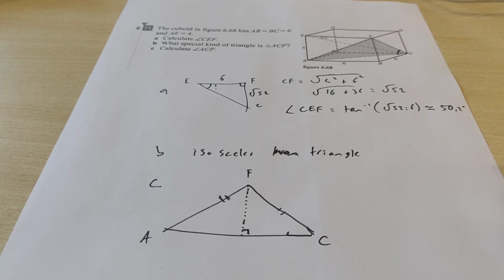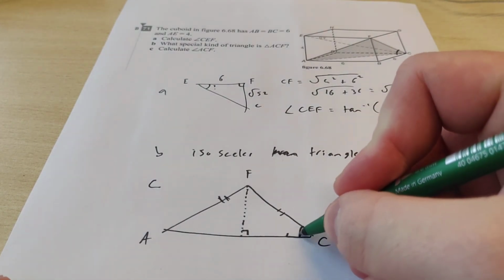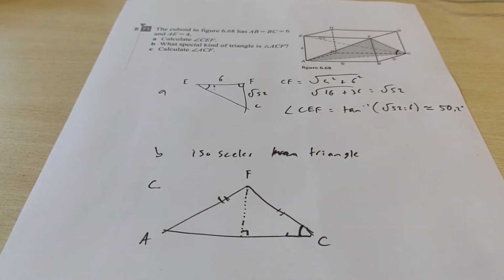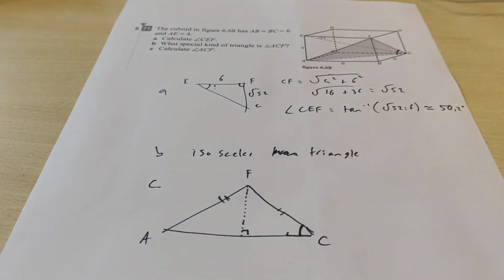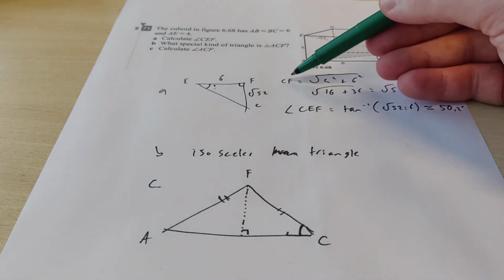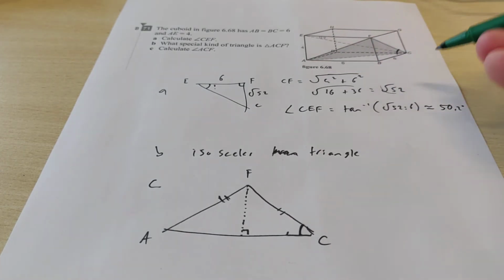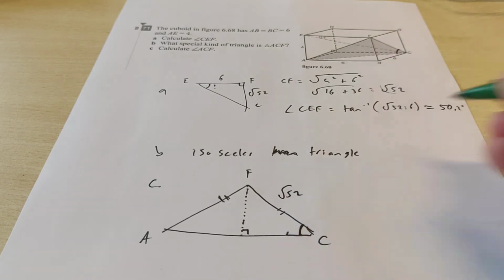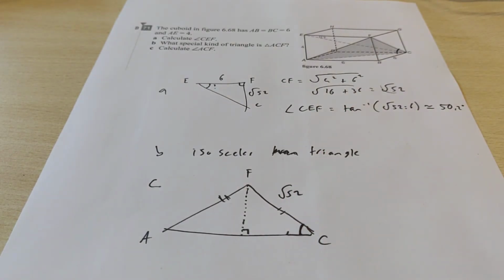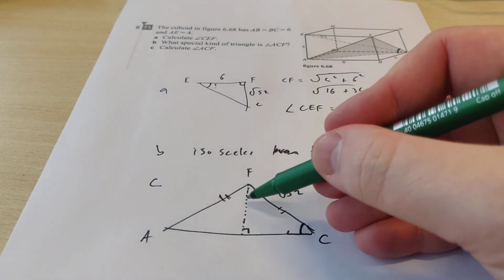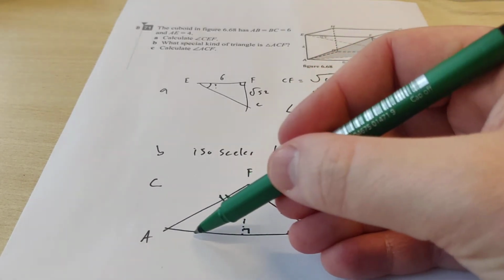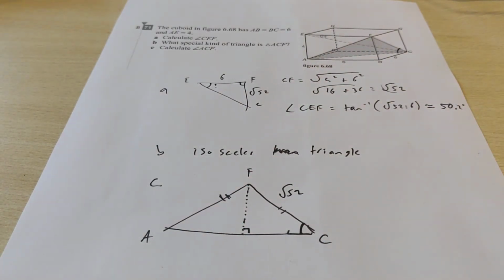We want to calculate angle ACF, so we want to calculate this angle. So what we need to know is two of these sides, because if you know two of those sides, you can use them to calculate the angle. If you take a look in the picture here, then I don't know any of the sides. But we calculated CF here. So we already know CF. CF is the square root of 52. So that's something that we can use. And then we either have to calculate this side, which is going to be really difficult, or that side and then take half of it, which is going to be easier.